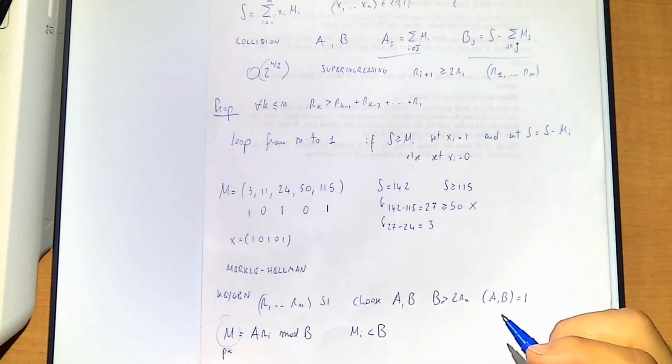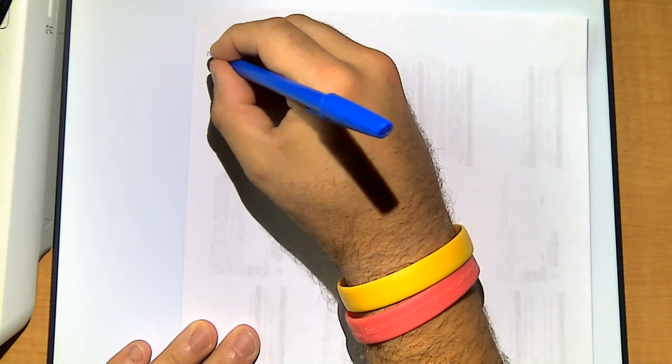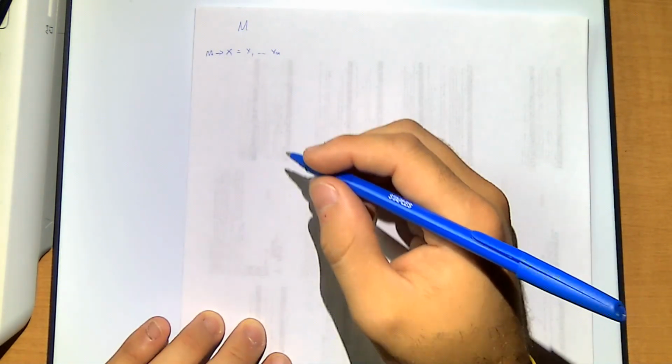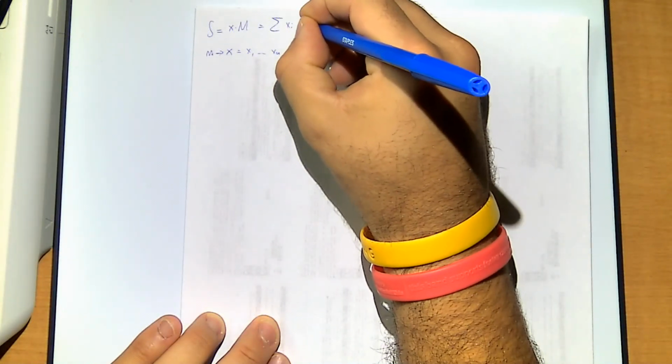To encrypt, I have a sequence M, which is my public key, and I take my message and put it in a binary vector X, which is x1 to xn. And I'll form S to be X times M. This is exactly the sum of xi Mi. Okay, so this is very easy.